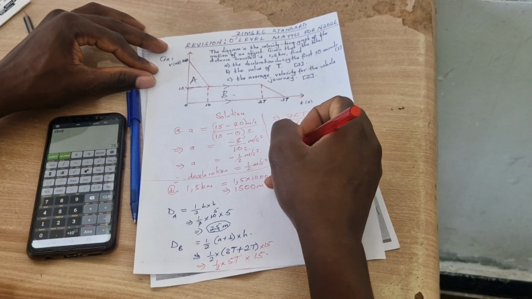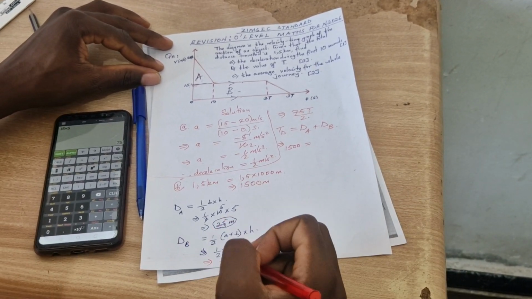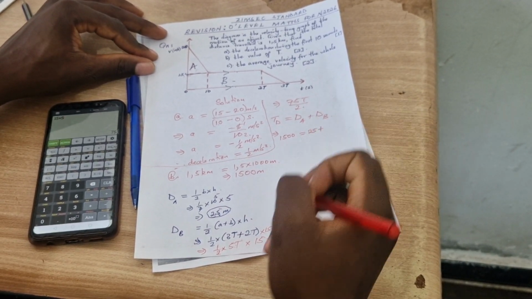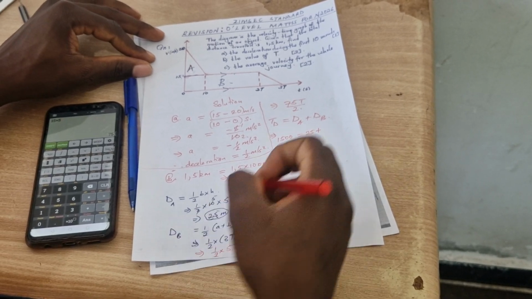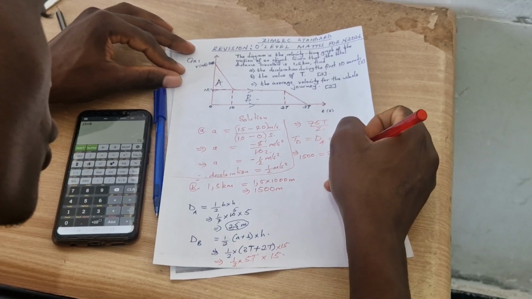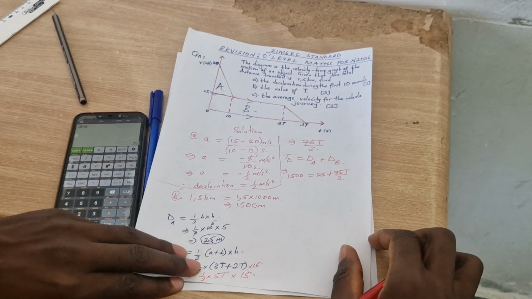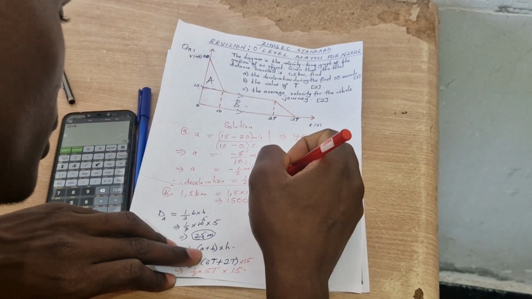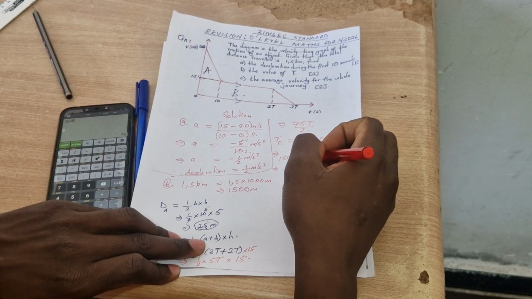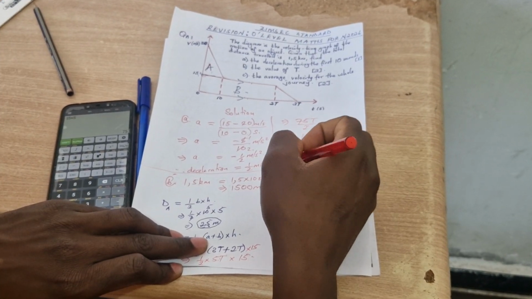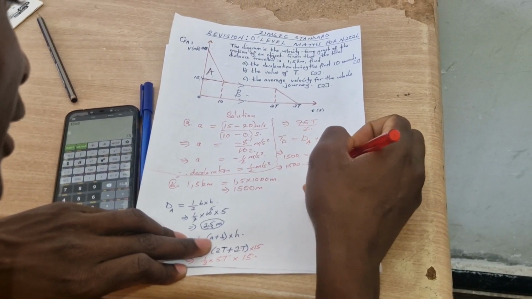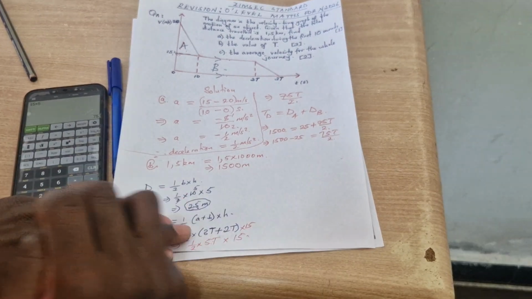So 1,500 is equivalent to, at A we got 25 meters, then plus at B, it's 75T over 2. Then we now collect the like terms because this is now a linear equation. So 1,500 minus 25 is equal to 75T over 2.